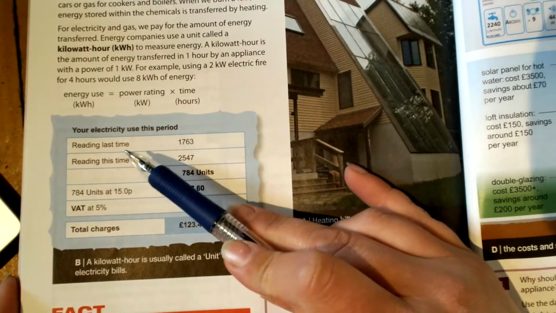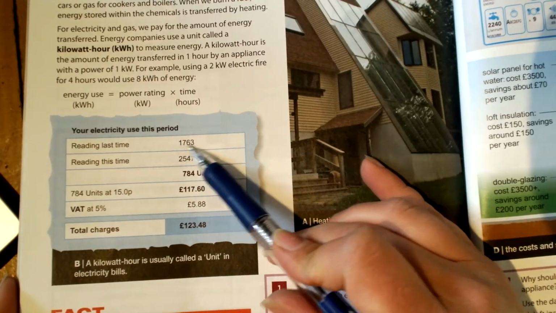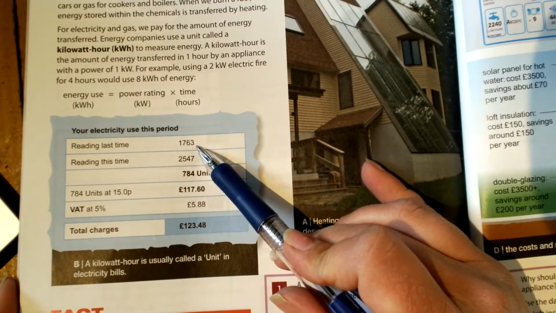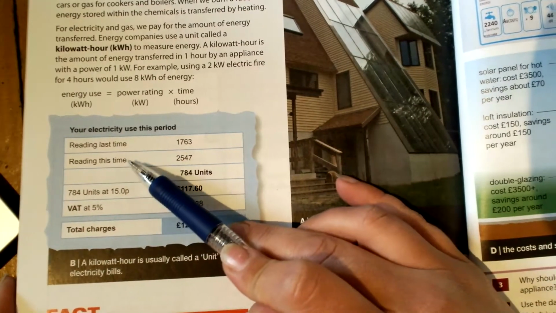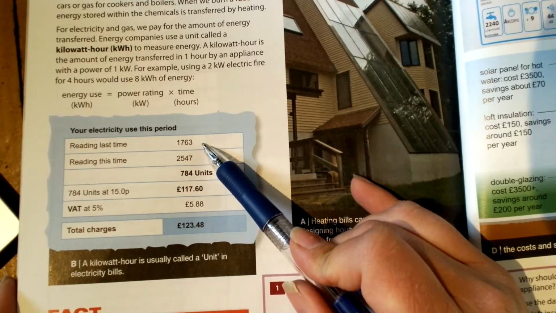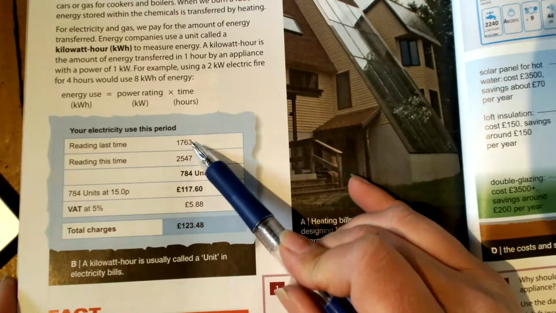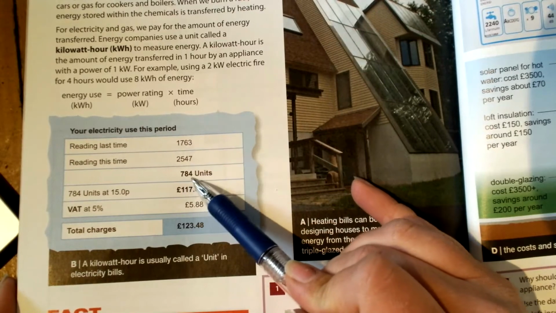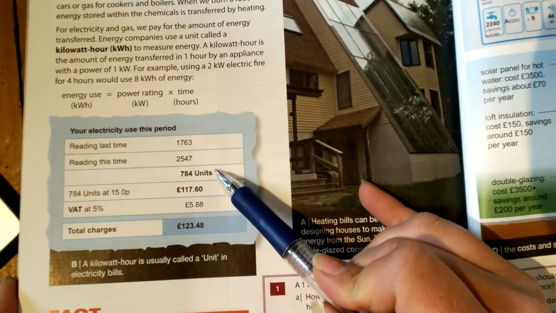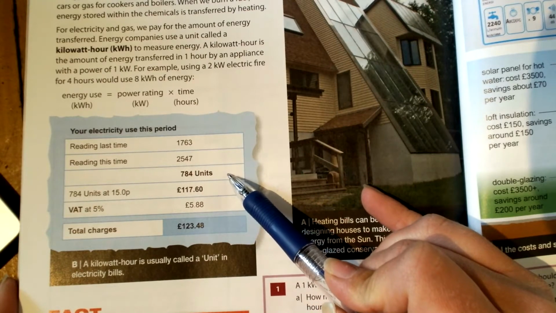This tells us the reading of the meter from last time, and then the reading this time. Since the last electricity bill, we have increased the number by 784. What that means is you've used 784 units of electricity.